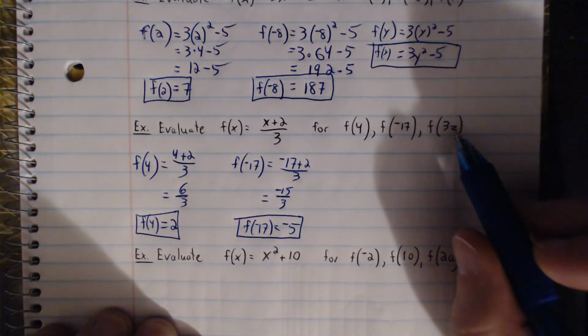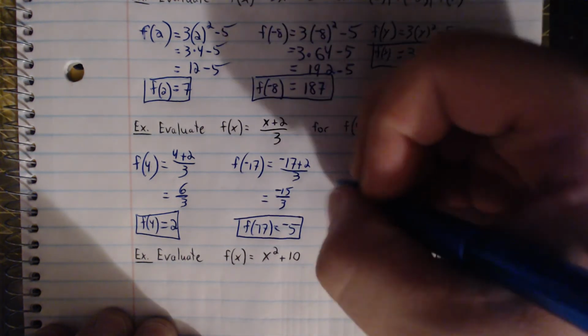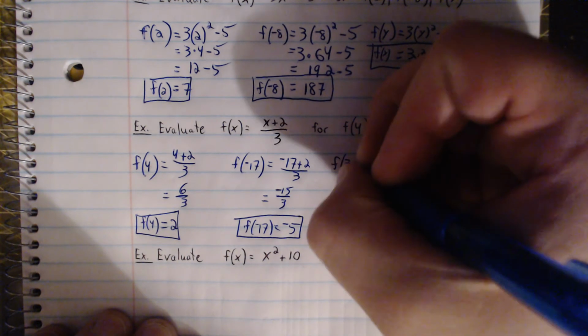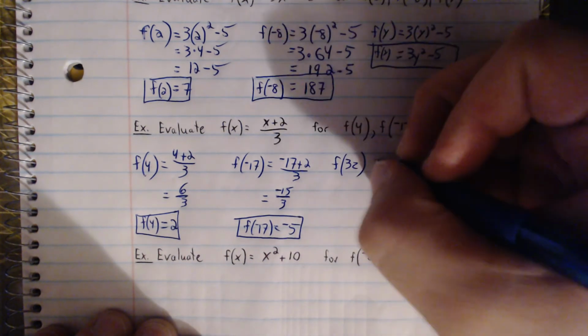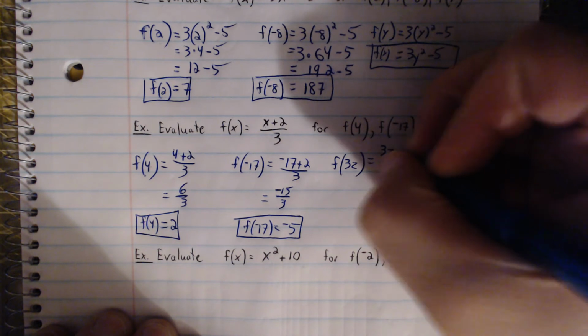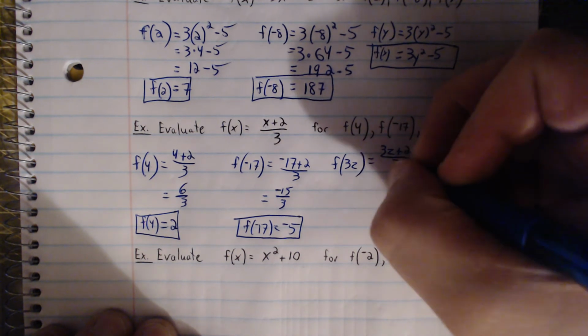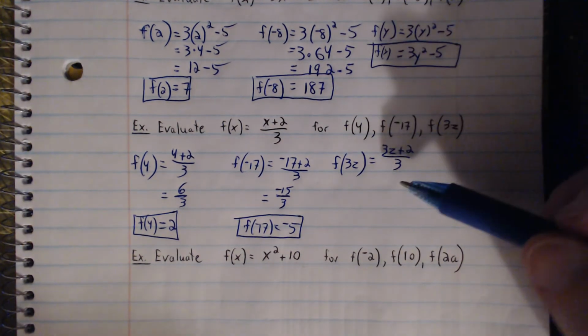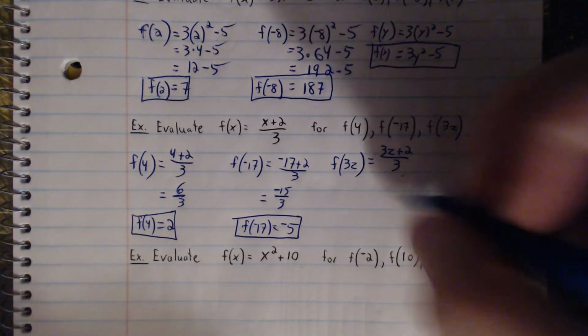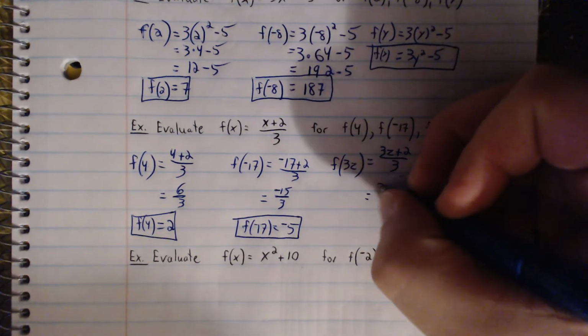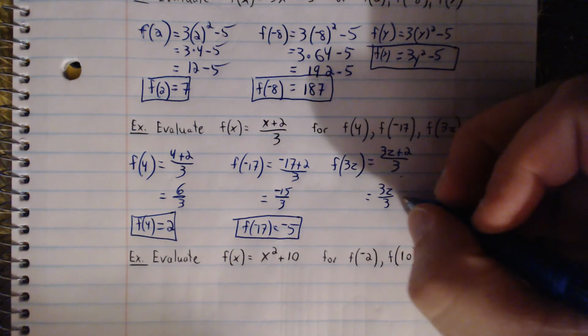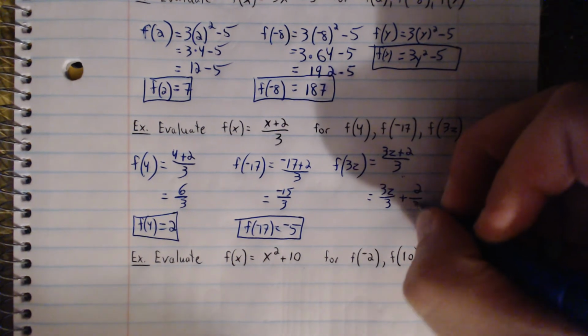One more. Here we have 3z. So we've got f evaluated at 3z equals 3z plus 2 divided by 3. Well, I can simplify this. I'm going to break this up a little bit. 3z over 3 plus 2 over 3.